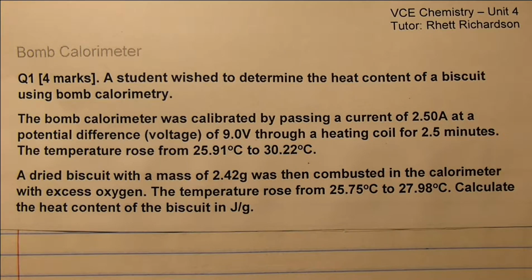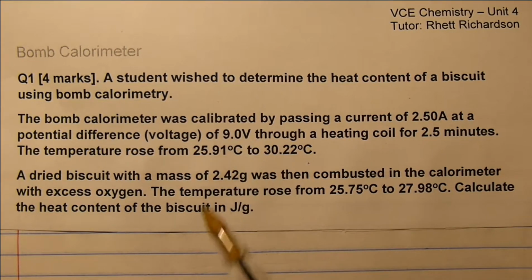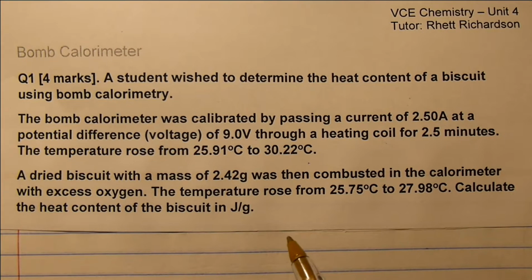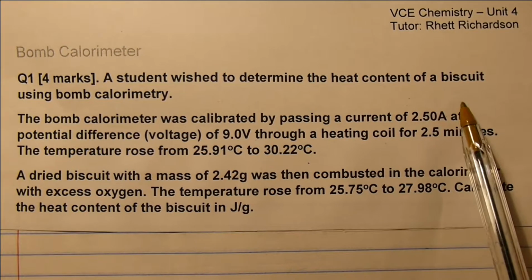The example I have for you today comes from Unit 4 Chemistry, and it's actually a bomb calorimeter. So we're going to look at calibration factors and then using the calibration factor to work out the heat content. So here we have a student who wants to determine the heat content of a biscuit.